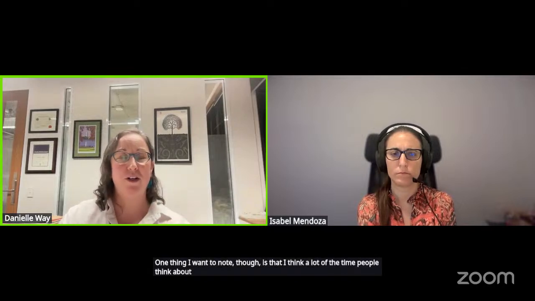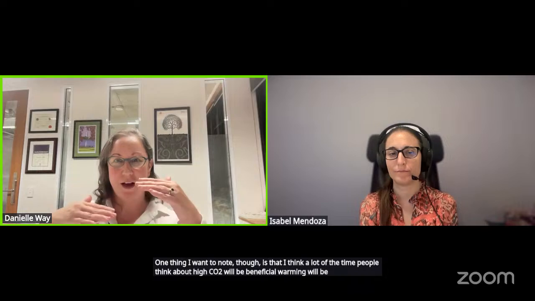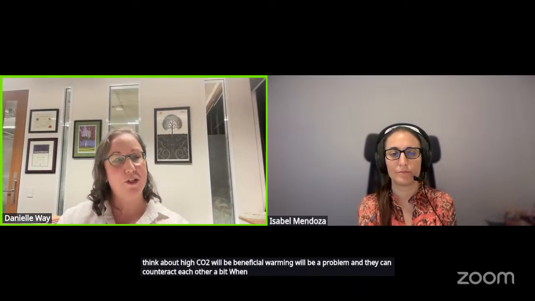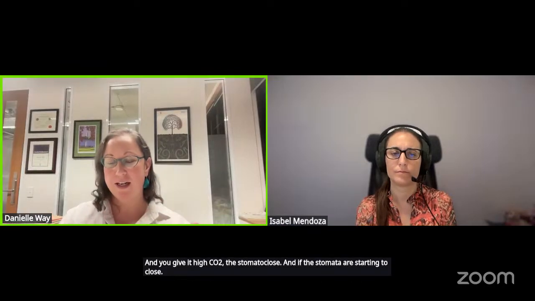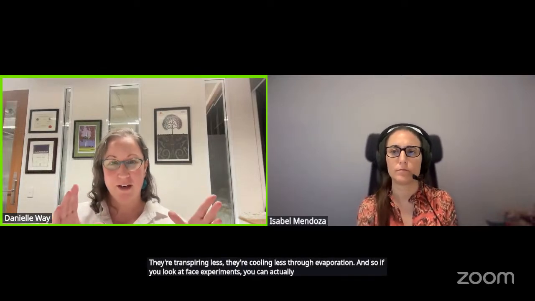One thing I want to note, though, is that a lot of the time people think high CO2 will be beneficial, warming will be a problem, and they can counteract each other a bit. When it comes to temperature, though, high CO2 inherently increases leaf temperature. If you don't change the temperature of the plant and you give it high CO2, the stomata close. And if the stomata are starting to close, they're transpiring less, they're cooling less through evaporation. If you look at FACE experiments, you can actually take a thermal camera and go out there, and you can see which are the high CO2 plots and which are the ambient plots, even in well-watered plants like crops, just by looking at the leaf temperature. So high CO2 can actually make heat stress worse because the plants are going to operate at an even lower stomatal conductance and an even higher leaf temperature.